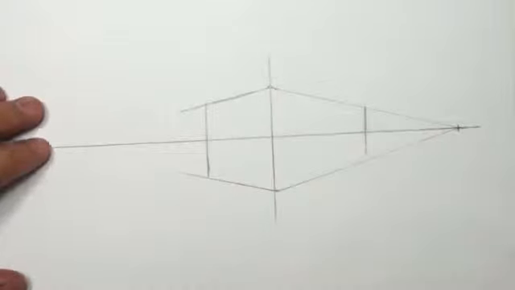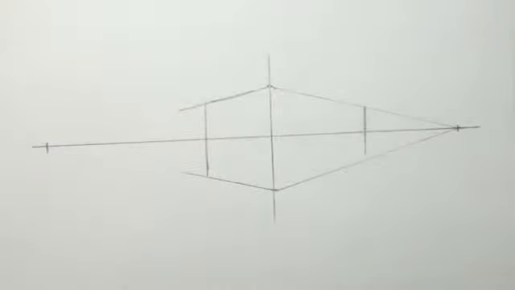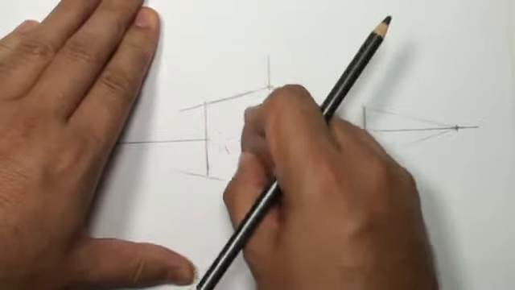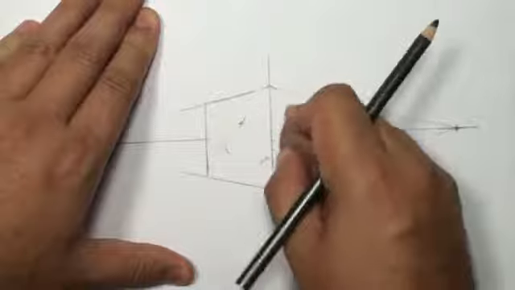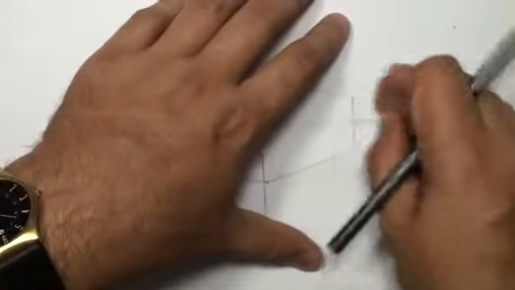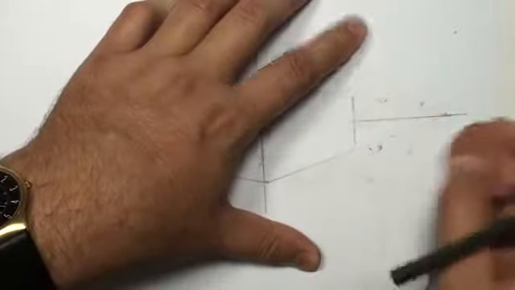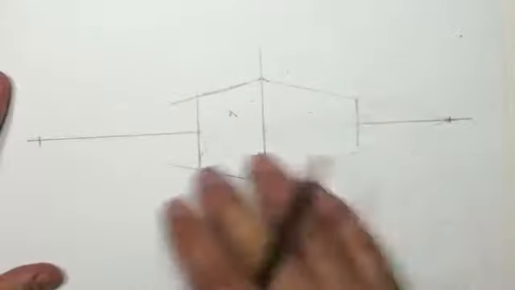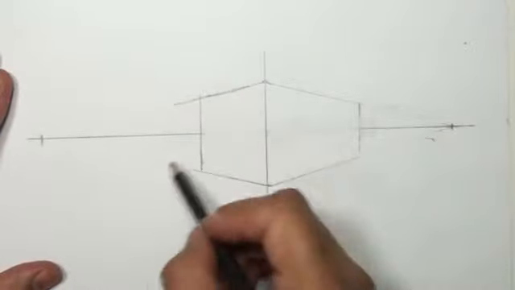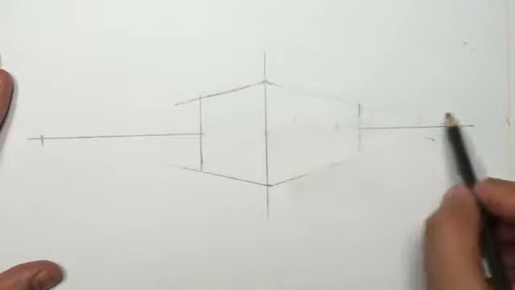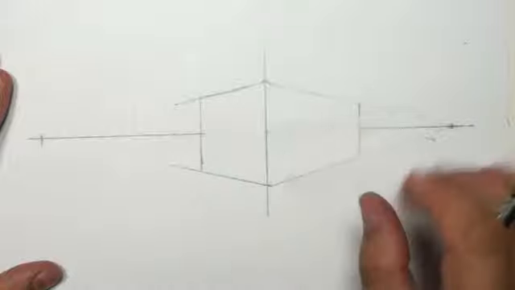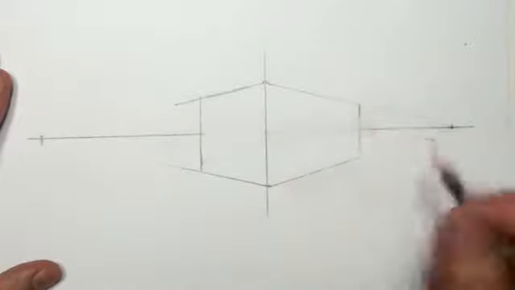Okay, so this gives us the basic shape of our house, and I'm going to take an eraser here and erase this line out. Erase out that line right there. And also erase this line back here. That one right there. Alright. So we've got this box, and because of the perspective, the illusion that these parts are getting smaller as they go back, so to speak, in the paper, makes it look like it's three-dimensional.